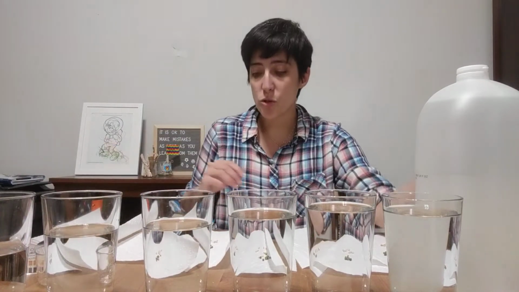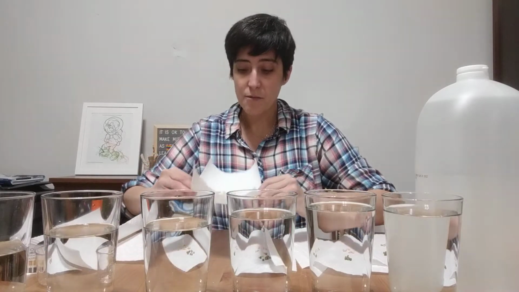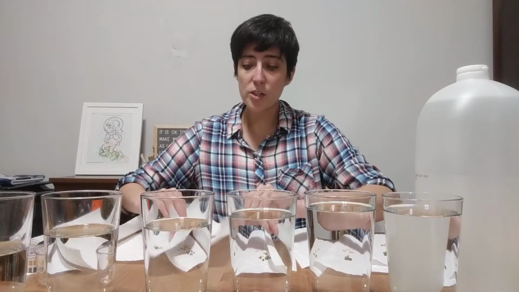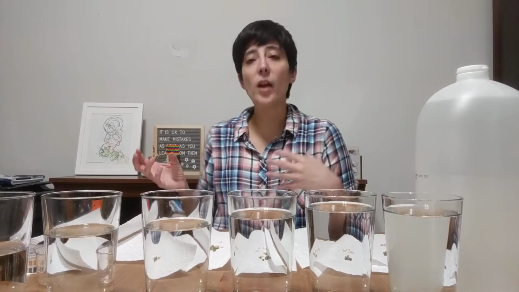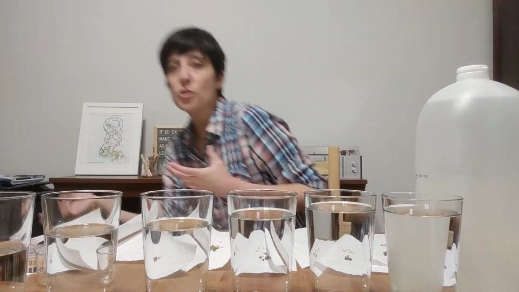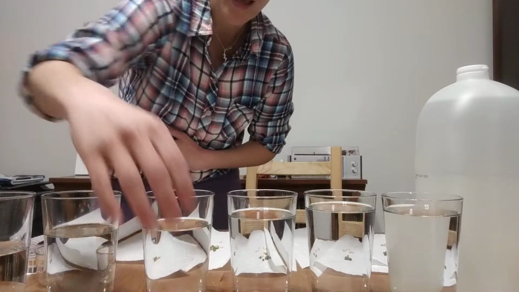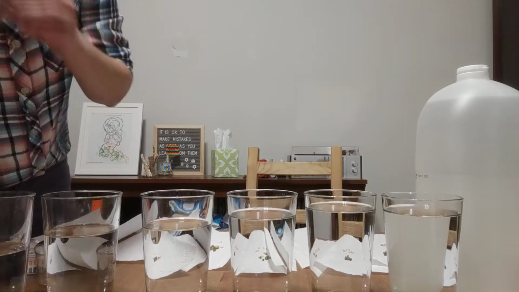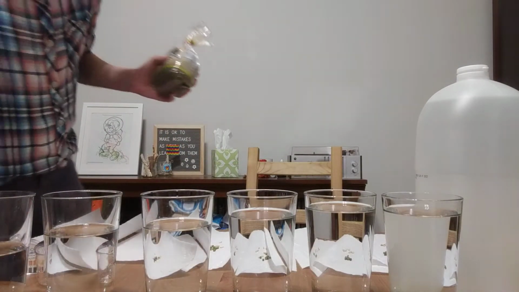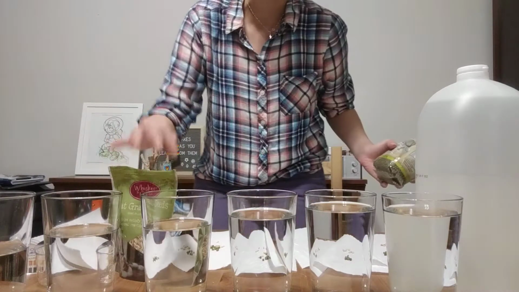Then we are going to take the seeds that I have here, and we're going to mix them with the vinegar water solution, store them in a Ziploc bag, and we'll use that for our data. We're going to look at germination of the seeds. So do the seeds germinate?